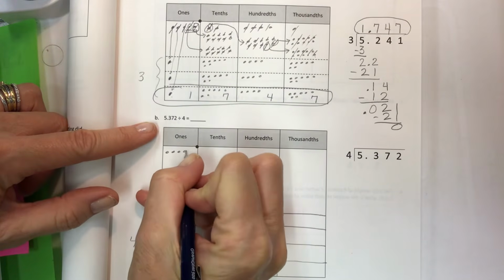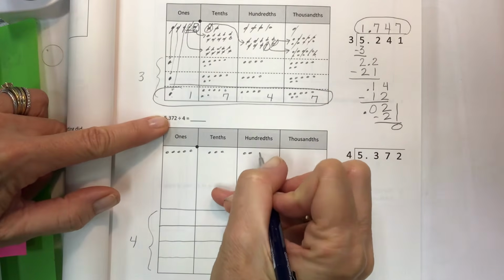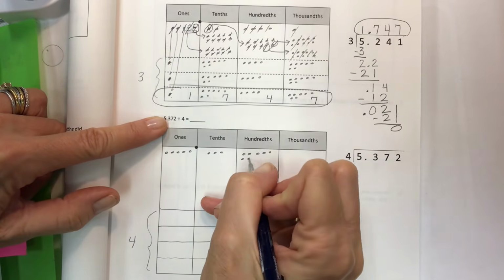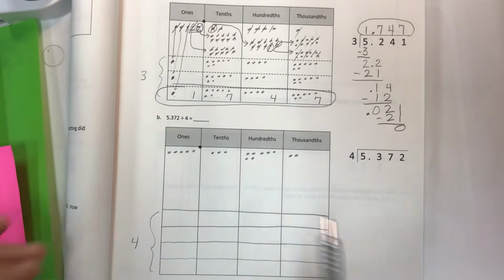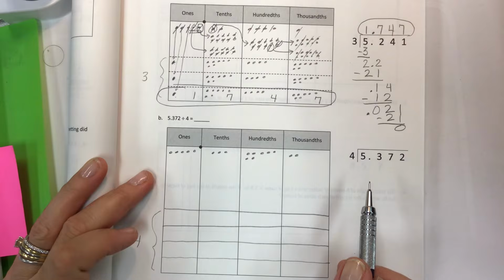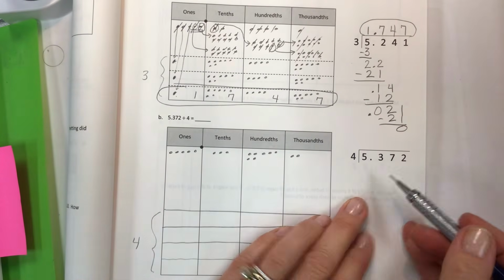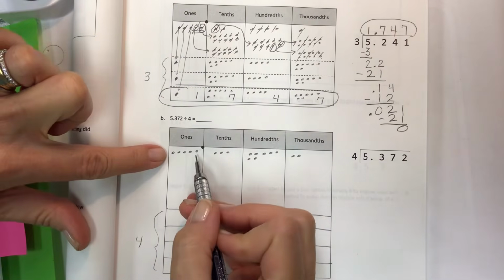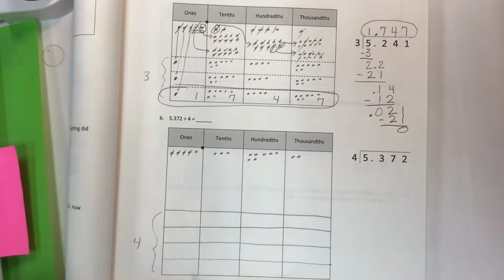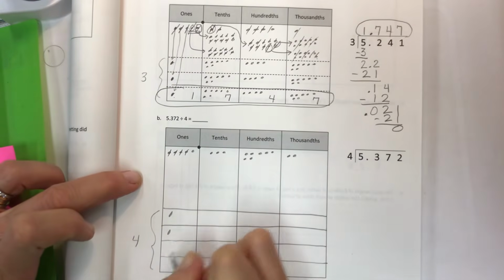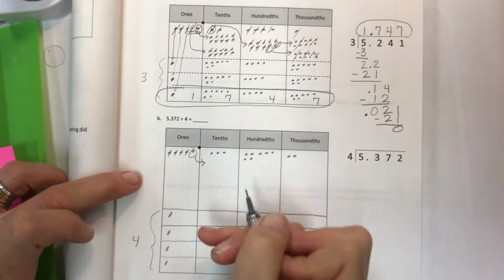1, 2, 3, 4, 5 ones. 1, 2, 3 tenths. 1, 2, 3, 4, 5, 6, 7 hundredths. And 1, 2 thousandths. Same thing. We're going to start sharing them, and then we're going to show the standard algorithm. So I have 5, and I have to share 4. That means we're going to have 1, 2, 3, 4 that are used up, with 1 left to regroup.